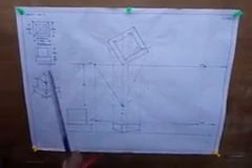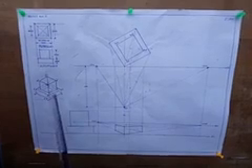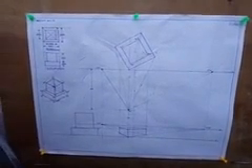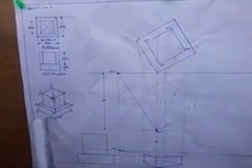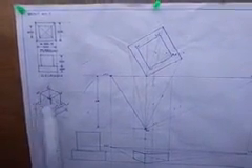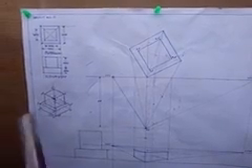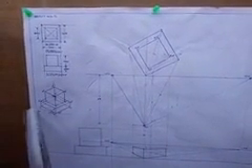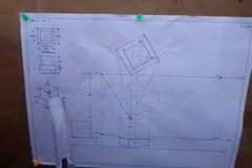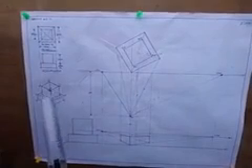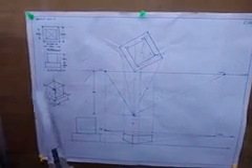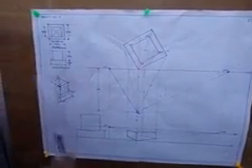Same for this object, the isometric view is drawn by taking 30 degrees on both sides. So the base is bigger and the top portion is smaller. The top portion, you can see, is a cubical shape, and in the bottom I have given the names A dash, B dash, C dash, D dash. For the top portion the names are given in numeric: 1 dash, 2 dash, 3 dash, 4 dash.